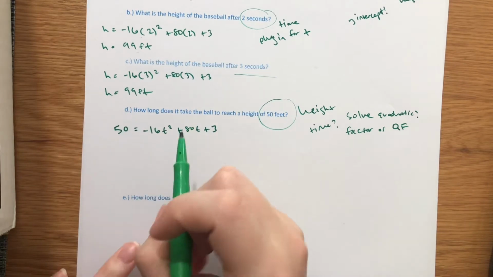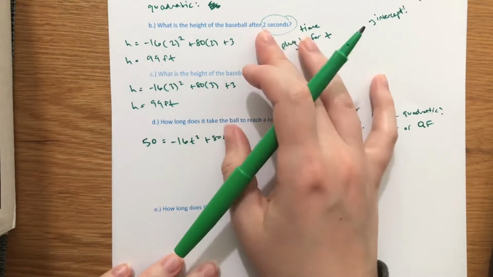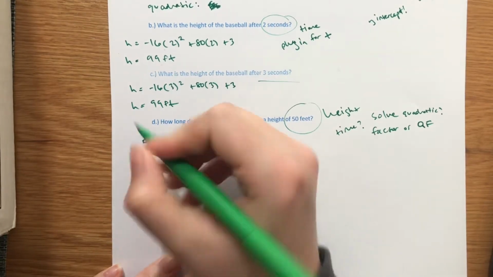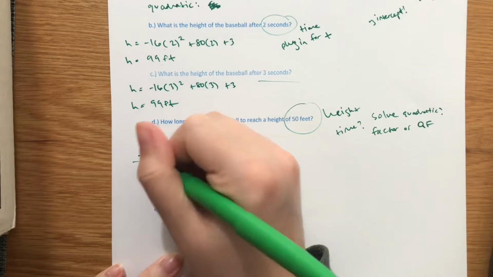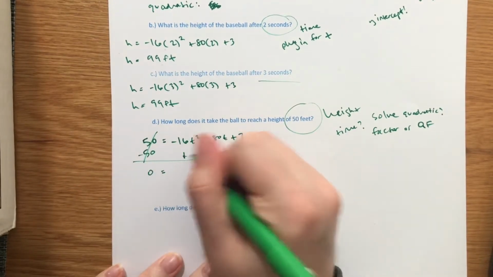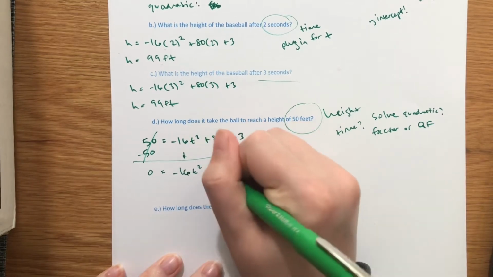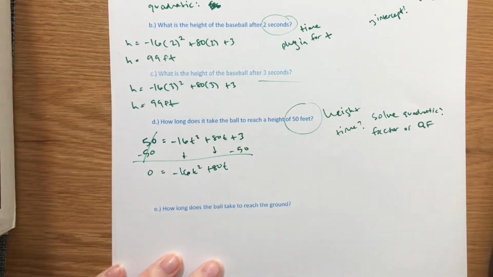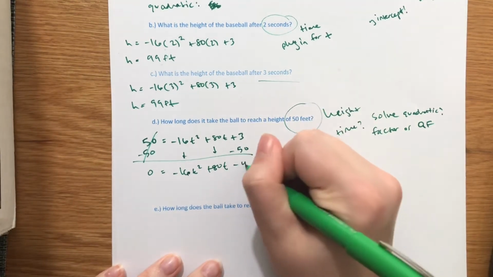So remember, the first step to solving a quadratic is that it has to be set equal to 0. So first step, get it set equal to 0. To get it set equal to 0, I'm going to subtract 50 from both sides. So these cancel. 0 equals, bring everything else down. Negative 16 t squared plus 80t. The only thing we're moving the 50 from is from the constant family over here. 3 minus 50 is negative 47.